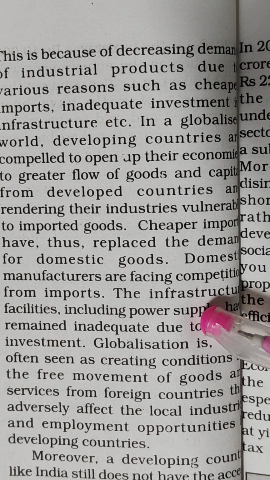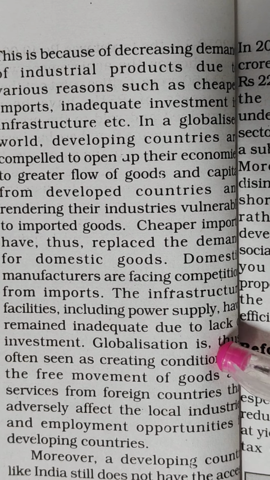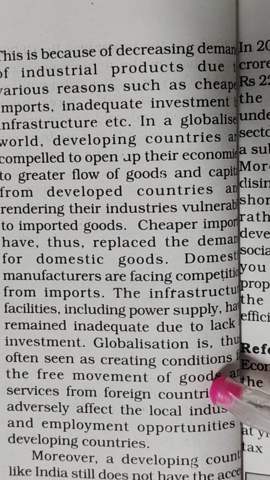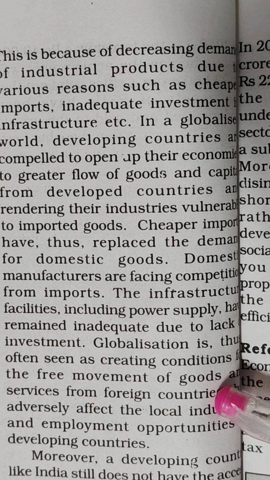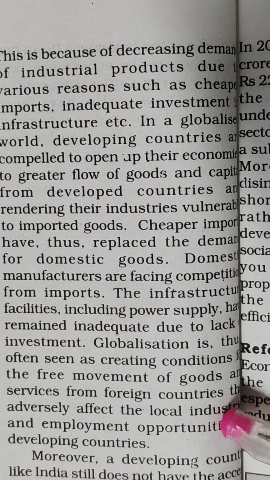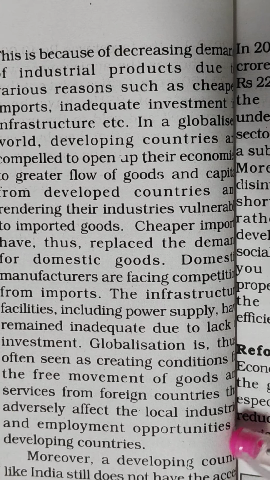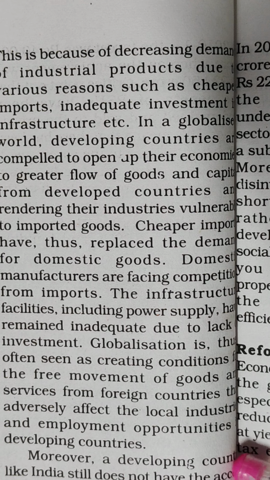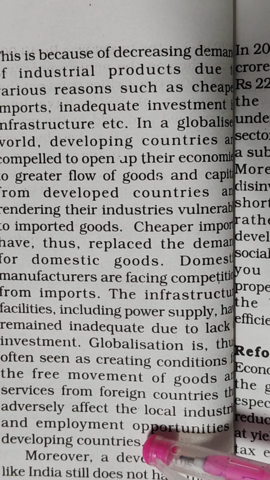So again, let me just read once again that the infrastructure facilities, including power supply, have remained inadequate due to lack of investment. Globalization is thus often seen as creating conditions for the free movement of goods and services from foreign countries that adversely affect the local industries and employment opportunities in developing countries.